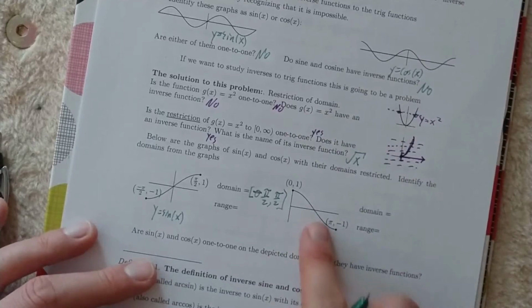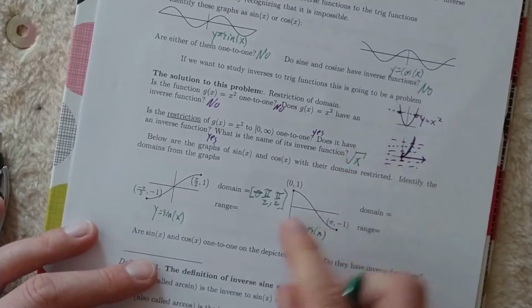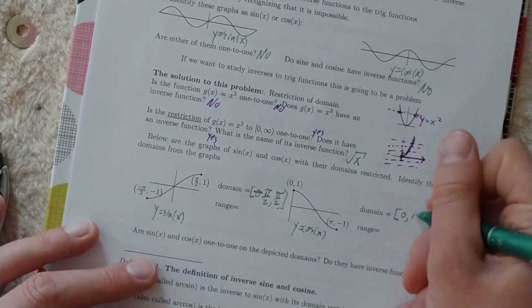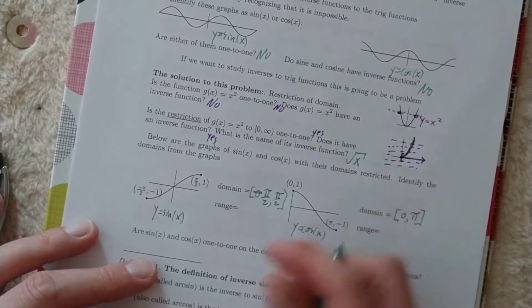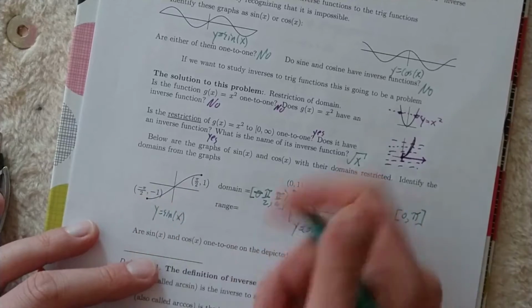There's the graph of cosine of x, but I'm going to restrict its domain. I'm only going to allow x values between 0 and pi. And now let's just read off the range. What y values do you see? Well, it looks like the most negative y value is -1, the most positive is 1.